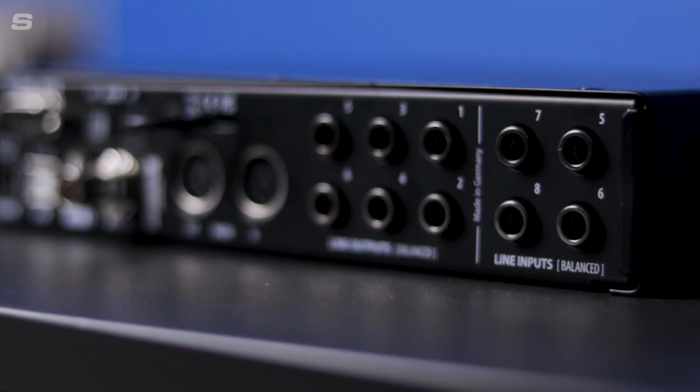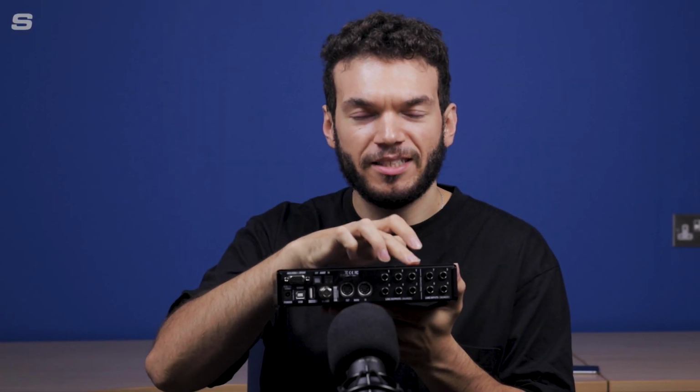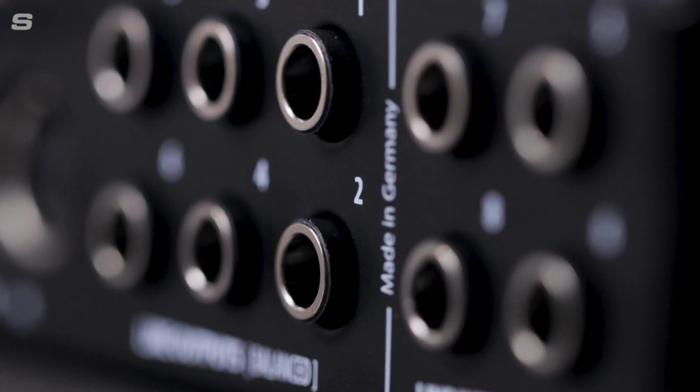So we've got 4 more line level inputs here and 6 line level outputs here. And now, something that is new for the UCX II is that all of these line level outputs are DC coupled. And that means that if you're lucky enough to have modular synths amongst your gear list, then this could be the perfect interface for you, allowing you to send CV to your modular gear.